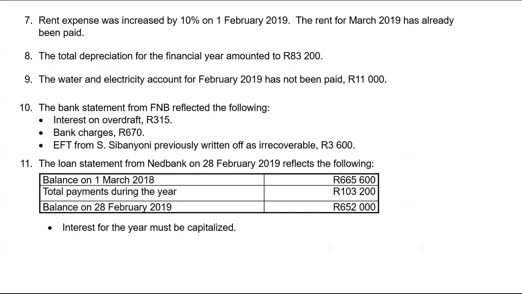Rent expense was increased by 10% on the 1st of February 2019. The rent for March 2019 has already been paid. Please note that our financial year end is the 28th of February 2019. And here they're telling us that we receive rent for March 2019. March 2019 falls into the next financial year.